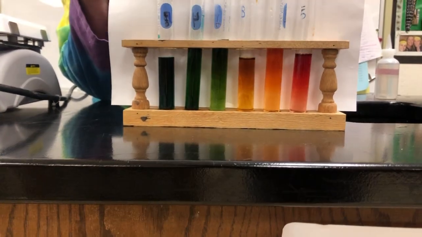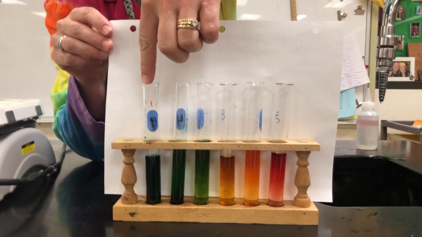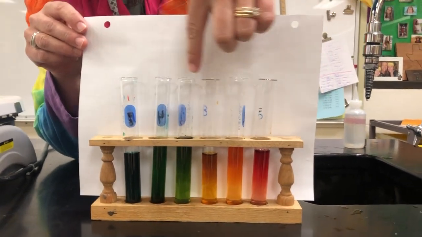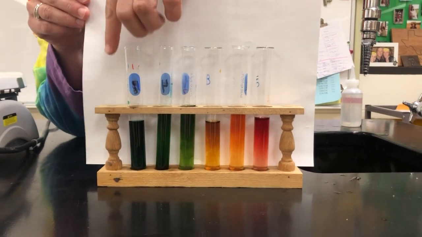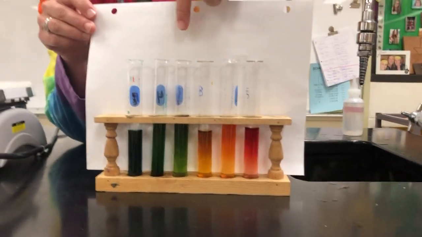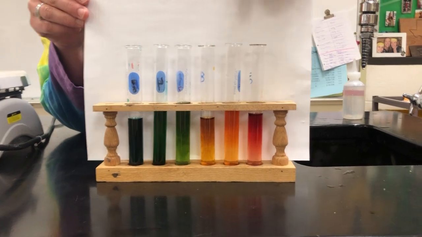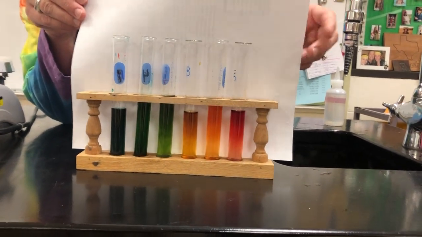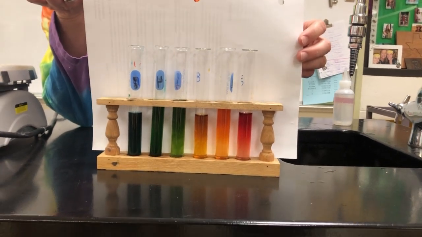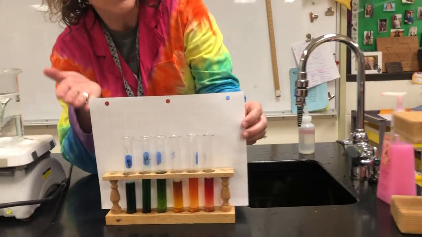So this was my least acidic. This was like a 0.1 hydrochloric acid. And then we went all the way up to, I think our most concentrated is 12 molar. So we went like 0.1, 0.5, 1, 3, 6, and then 12, right, Zoe, or something like that? So something really close to that. So food coloring is acting as a pH indicator here. Based on the pH, it's going to change different colors.